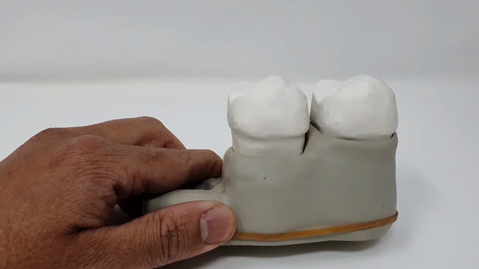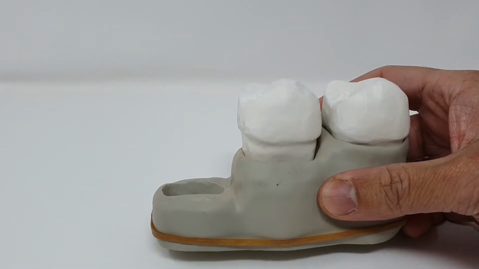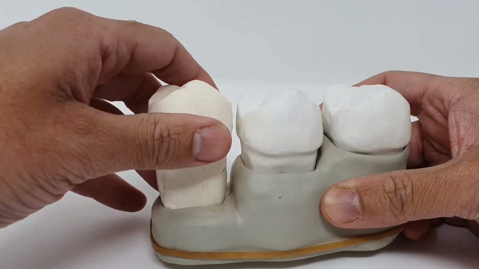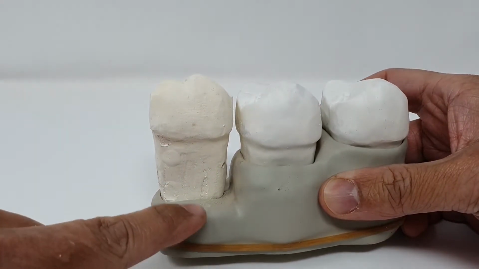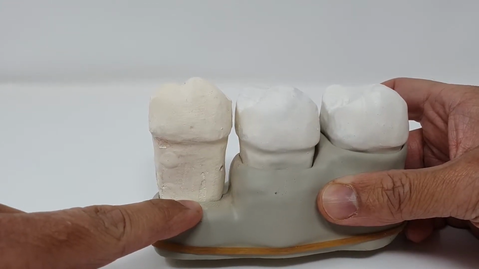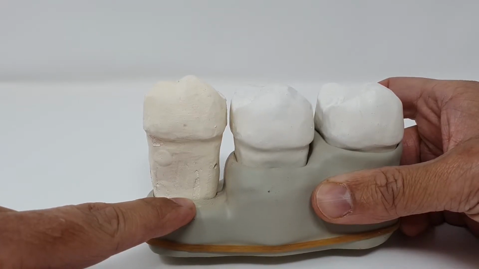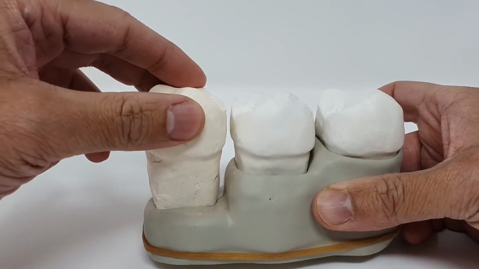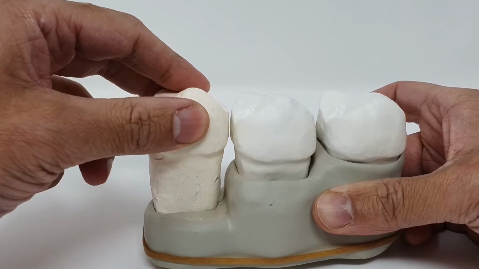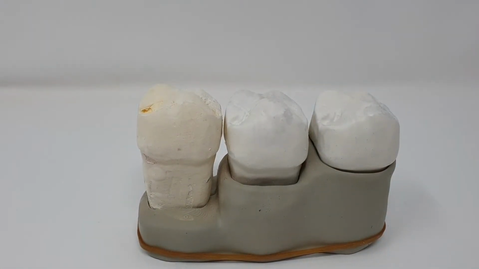And if this progresses, then you get severe bone loss over here. And with severe bone loss, the teeth can become loose. So this is stage 2.